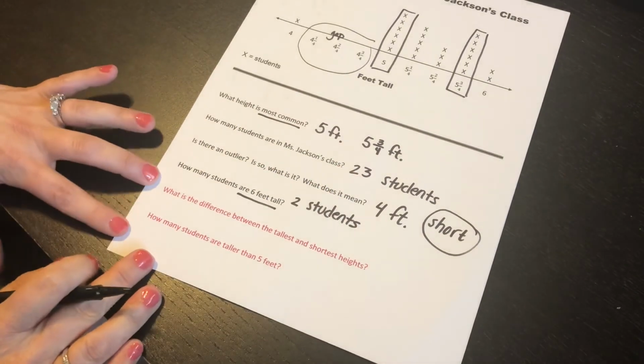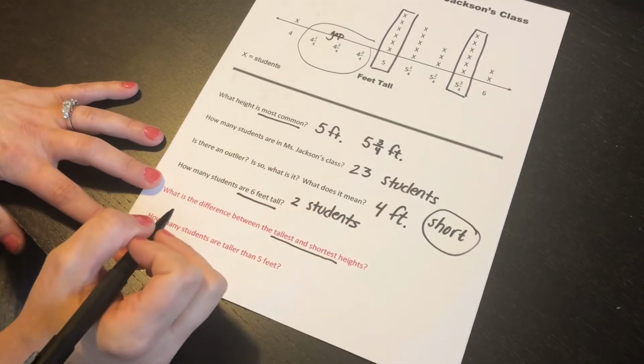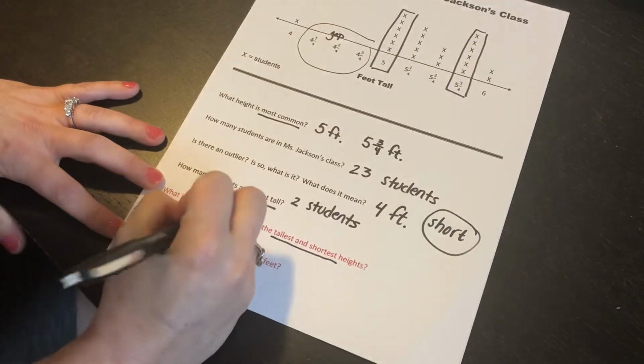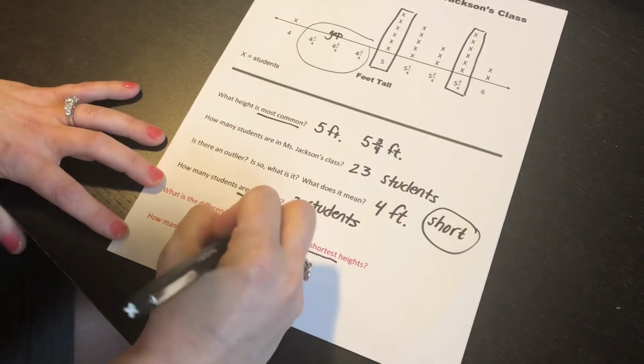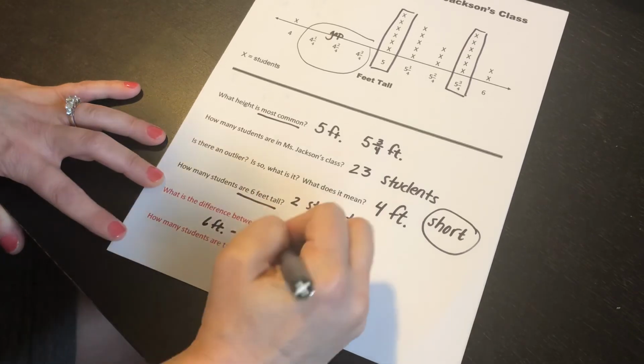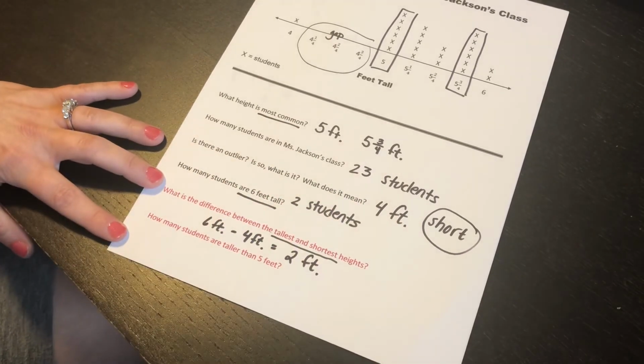And some more rigorous questions. What is the difference between the tallest and shortest heights? Well, the tallest height is 6 feet, and the shortest is 4 feet. So the difference between the tallest student and the shortest student is 2 feet of height.